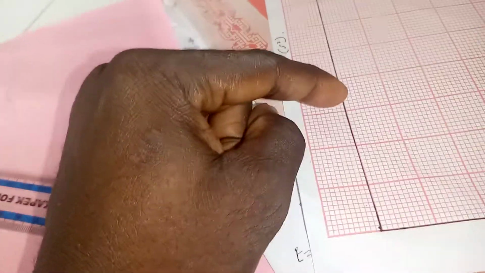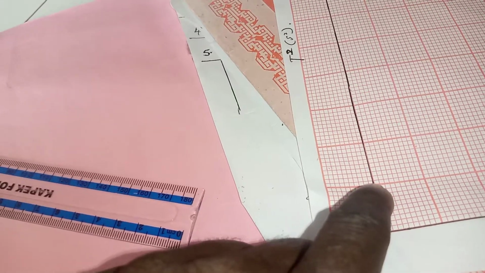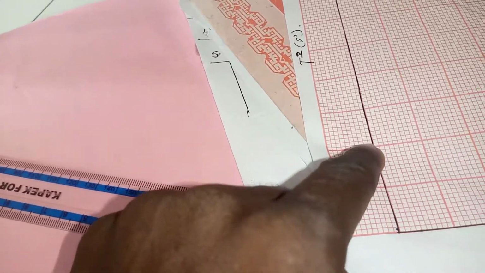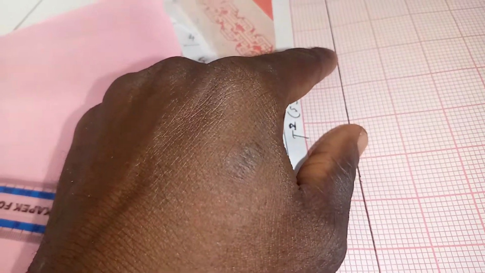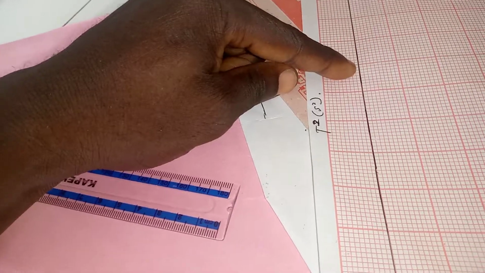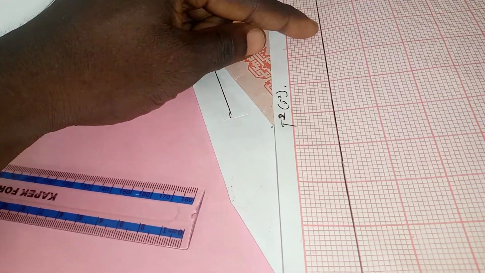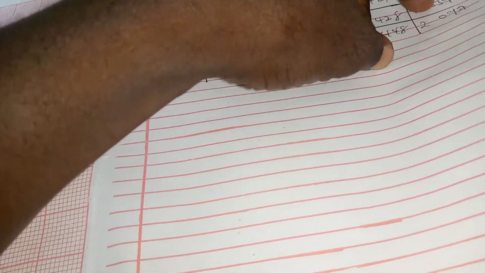1.90, 1.92, 1.94, 1.96, 1.98, 2.00, and we are going to end at 2.00.